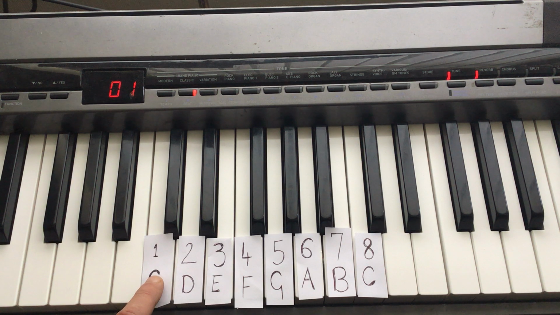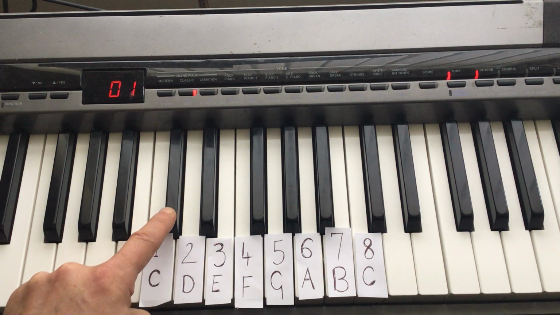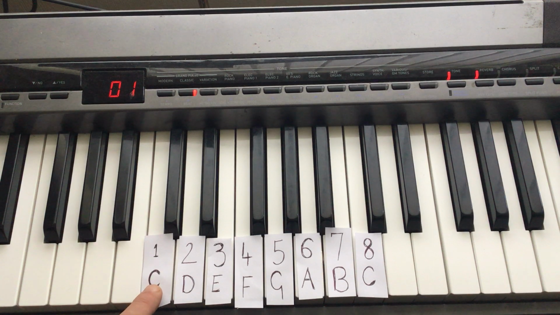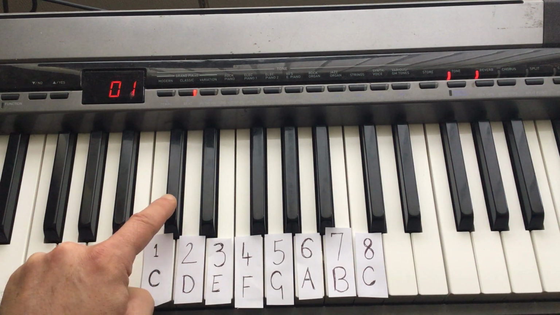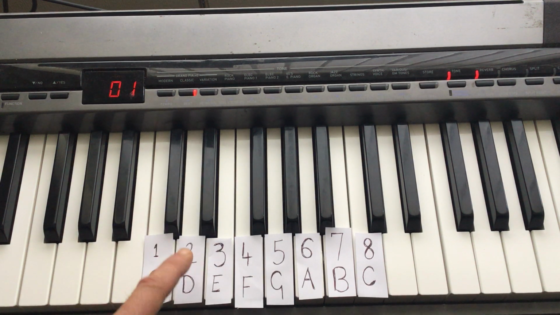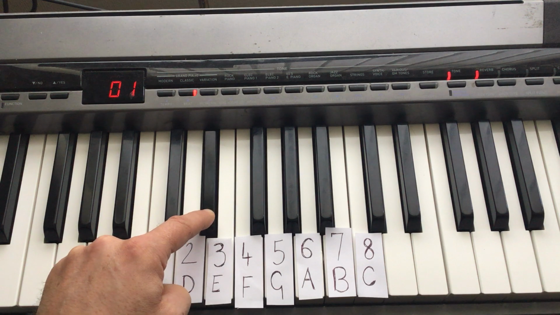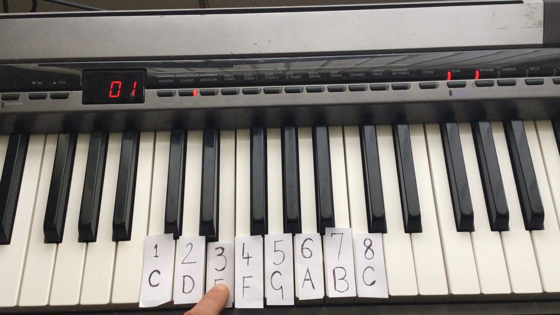A semitone is the distance between every adjacent note on the keyboard. So from C to C sharp is a semitone. From C sharp to D is one semitone. From D to D sharp is one semitone. From D sharp to E is one semitone, and so on.